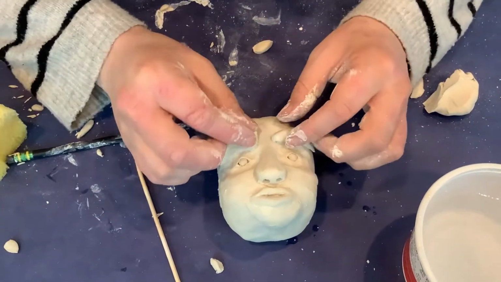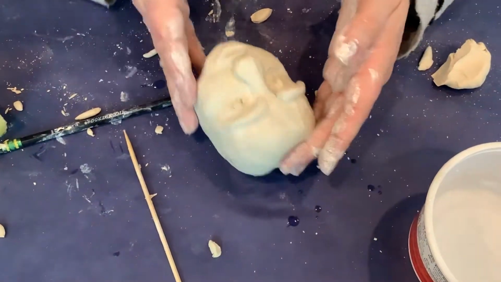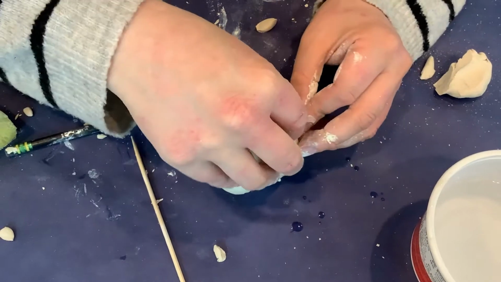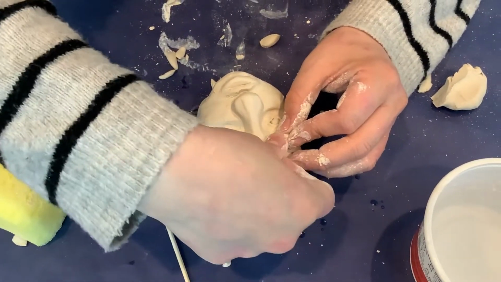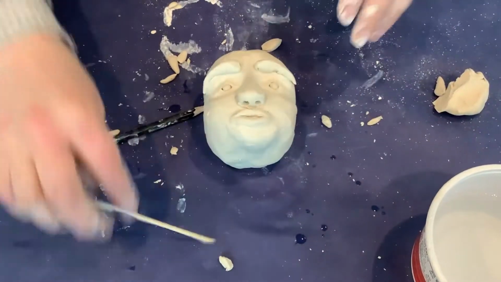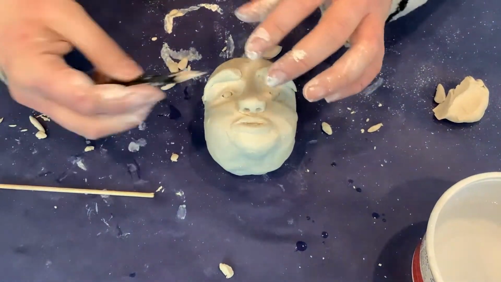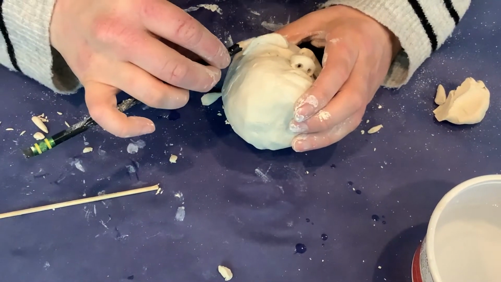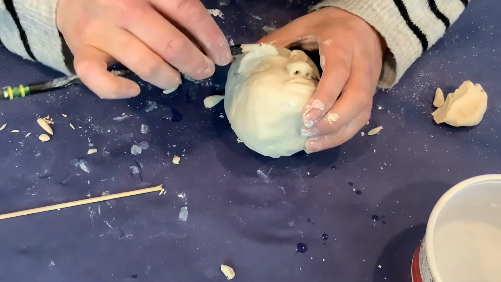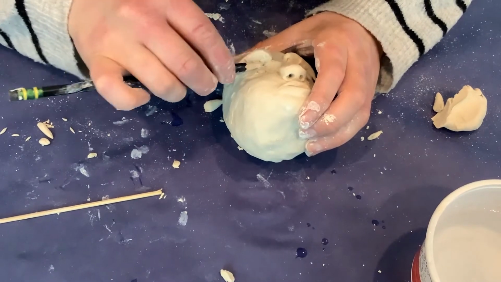So now when I've got my eyebrows kind of placed where I want them, I need to kind of look here. Now, again, I'm just gonna smooth the bottom of my eyebrow into my eye socket. So I like using my pencil, at least to get it started.